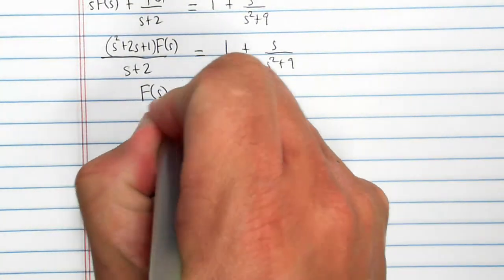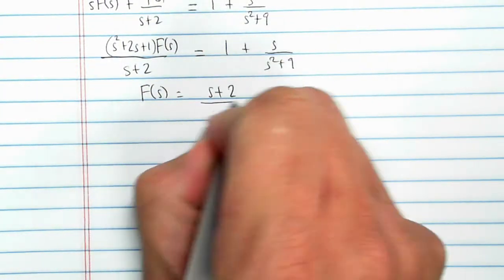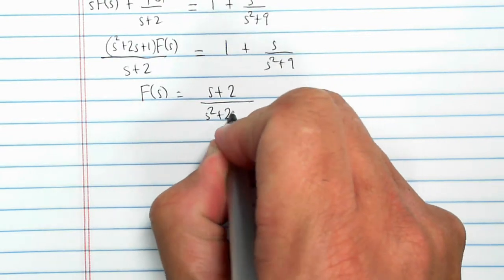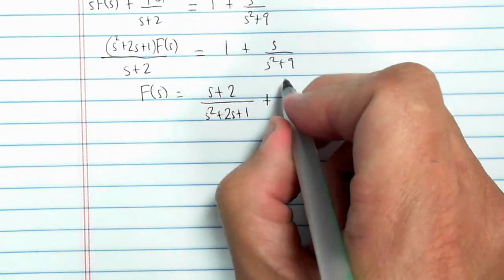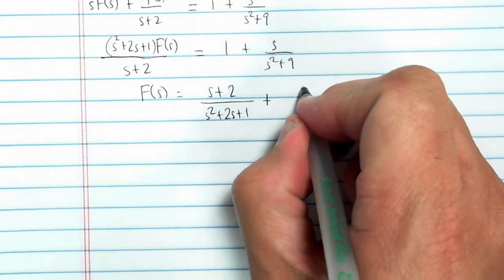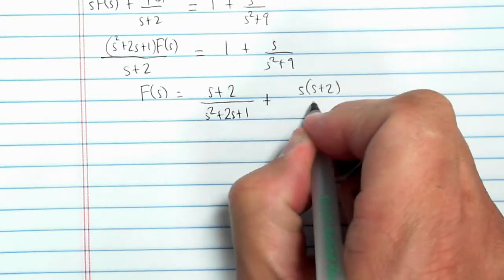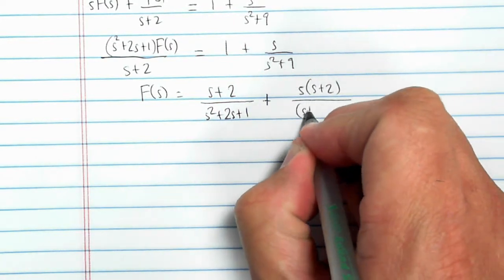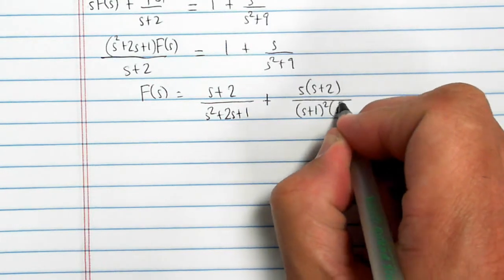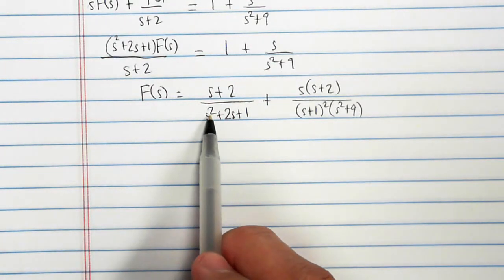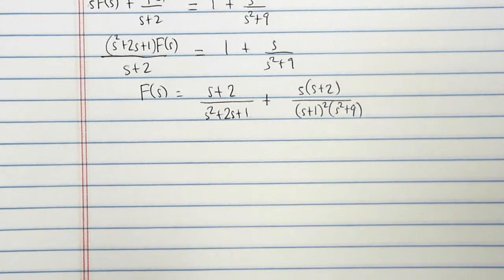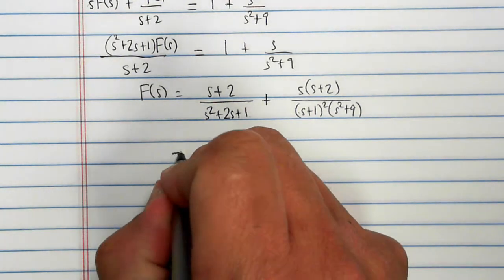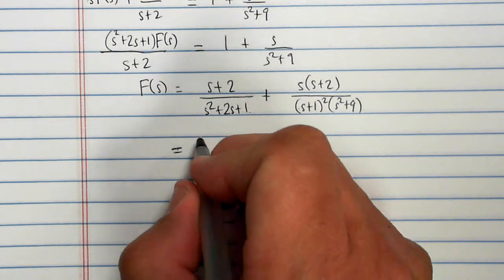So F of s is equal to s plus 2 over s squared plus 2s plus 1 plus s times s plus 2 over s plus 1 squared times s squared plus 9, because s squared plus 2s plus 1 is s plus 1 quantity squared. Now I can do a little bit better than this.